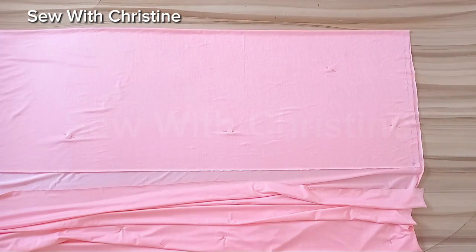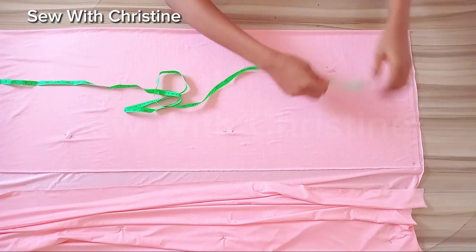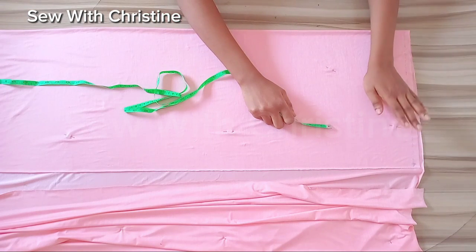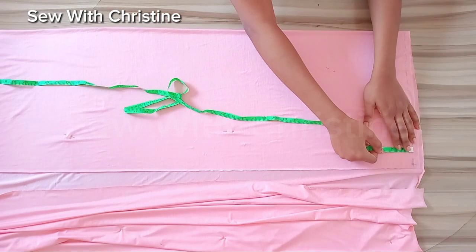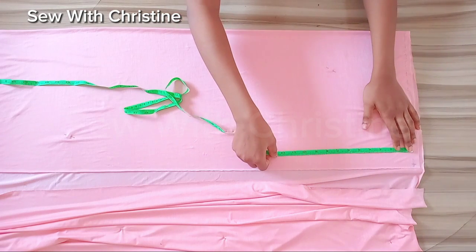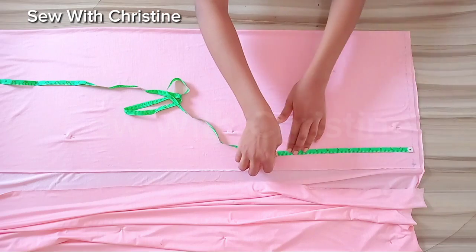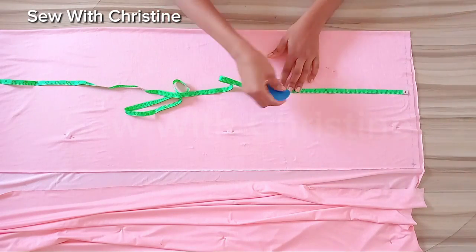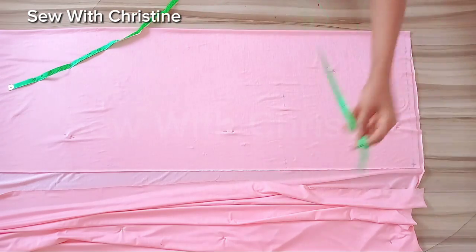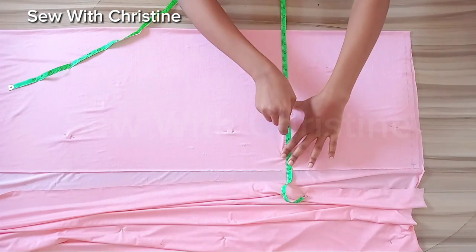Then I'm going to mark the crotch depth. To determine your crotch depth, divide your hip measurement by 4. The hip circumference for this tutorial is 48 inches divided by 4, that is 12 inches. So I'll go ahead and mark down 12 inches for the crotch depth. After marking, I'm just going to connect the points together.